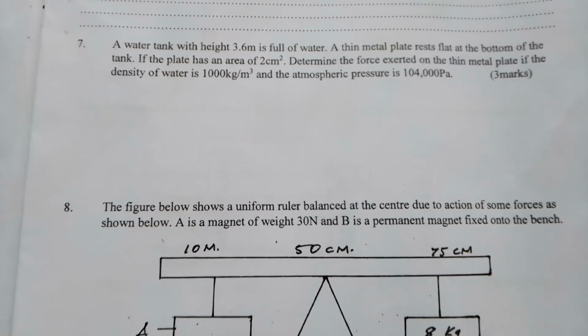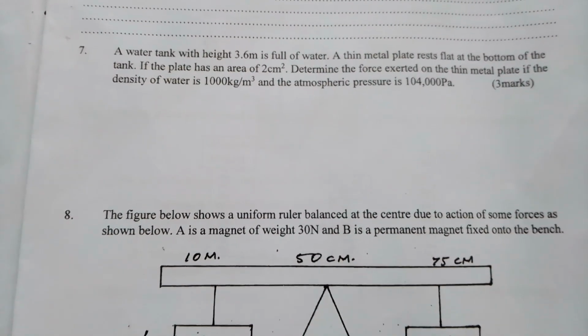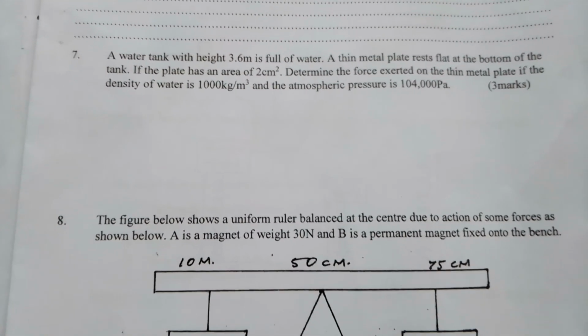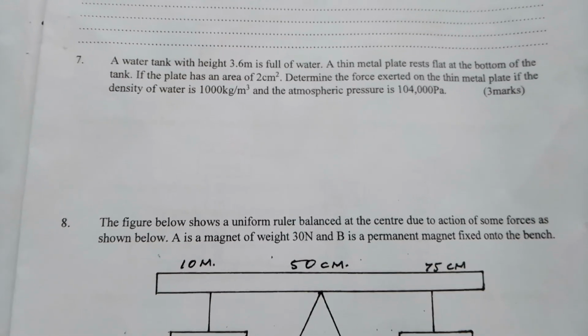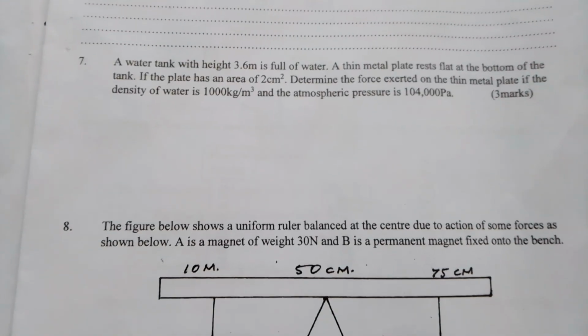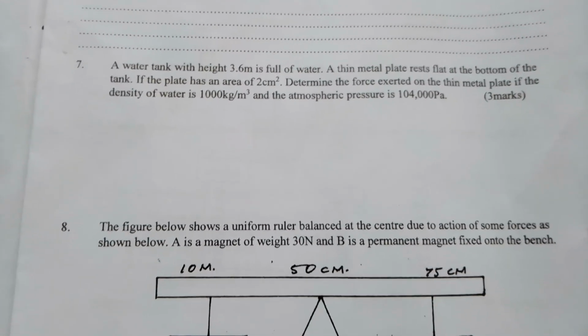The figure below shows a uniform ruler balanced at the center due to the action of some forces as shown below. A is a magnet of a weight of 30 newtons and B is a permanent magnet fixed onto the bench.